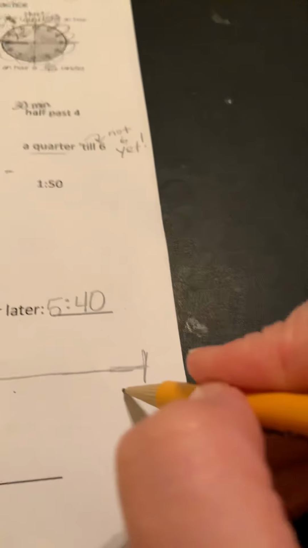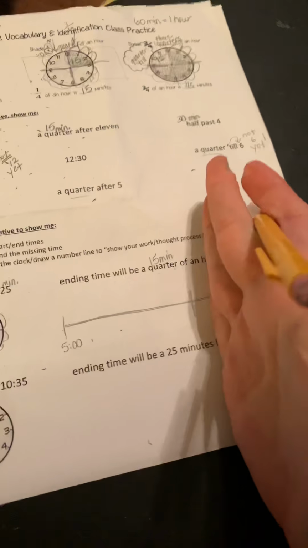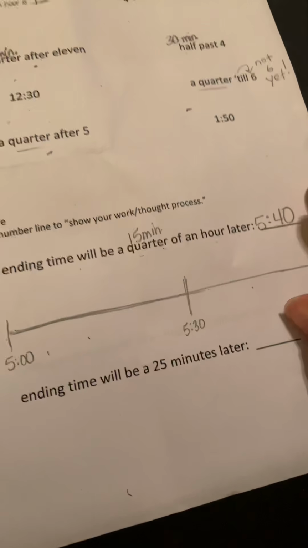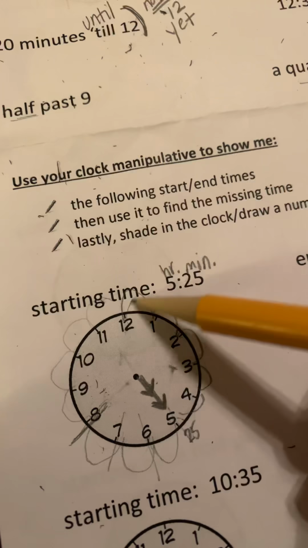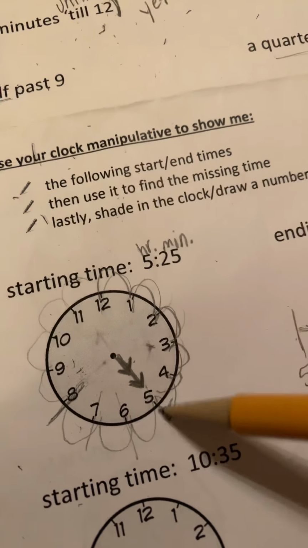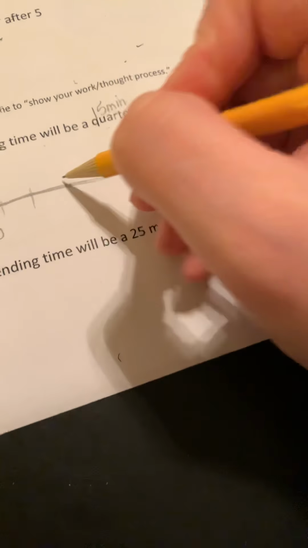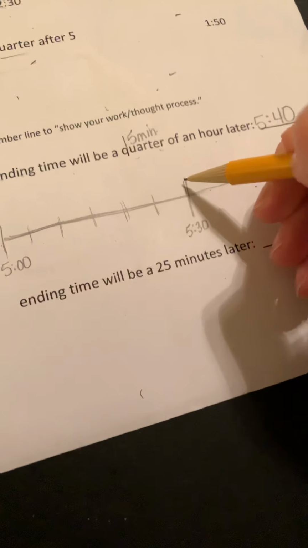I want to use a number line. So, number line. And let's start it. Let's do a 5 o'clock. And what's the next hour? 6 o'clock. And how many minutes are half of a clock? 30. So this would be 5:30. And when we jump minute or numeral to numeral, how many minutes is it? 5. All right, so I want to go like 5, 10, 15, 20, 25, 30.